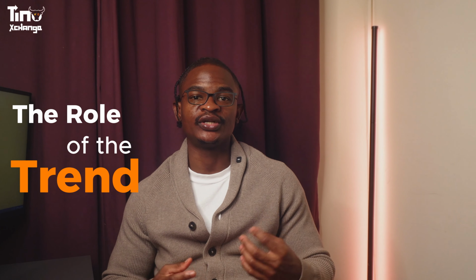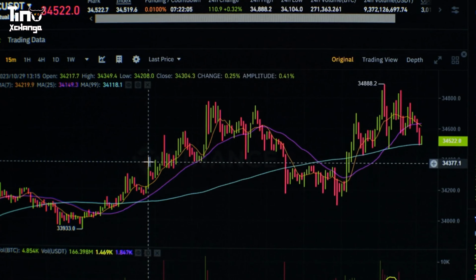Come with me. Before we proceed, I would like to guide you through certain terminologies, like the role of the trend. The trend is the silent partner of every trader. It doesn't shout, but it guides every decision. Trading against it often feels like swimming upstream, possible but exhausting and unsustainable. When you respect the trend, you place yourself in alignment with the market's natural rhythm.